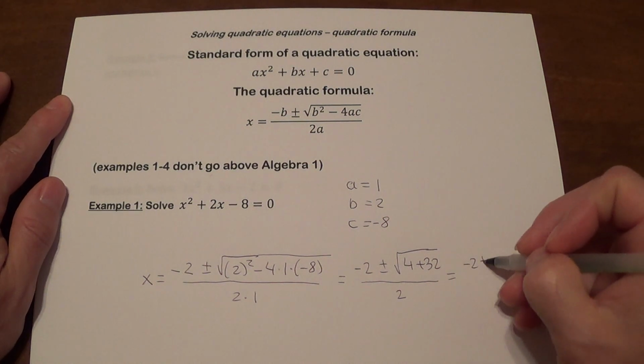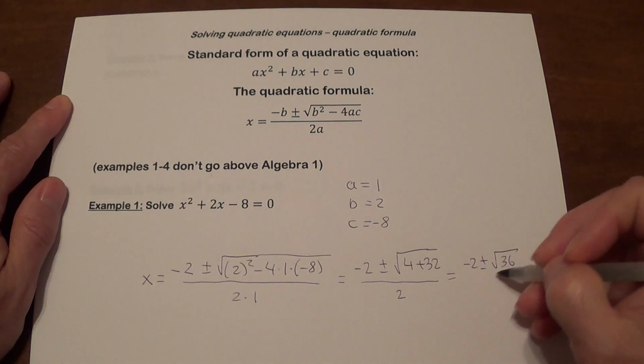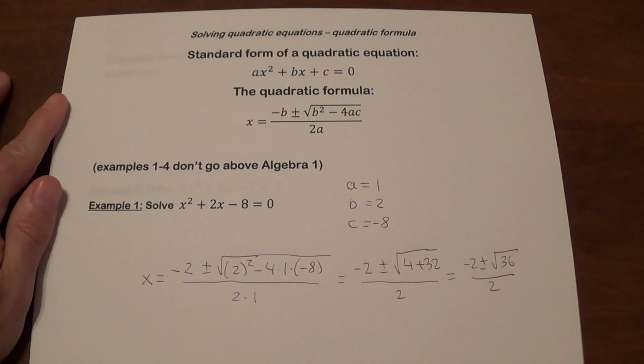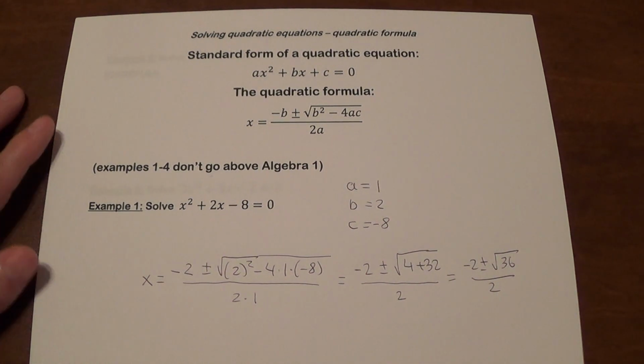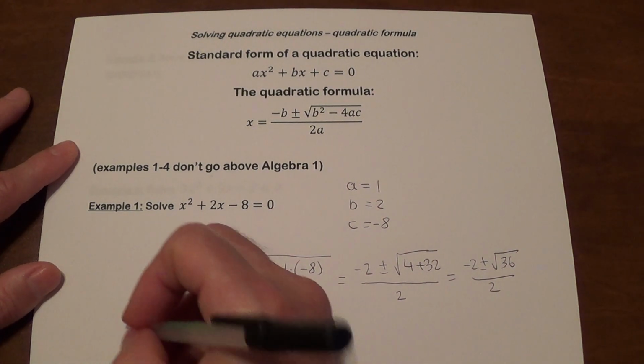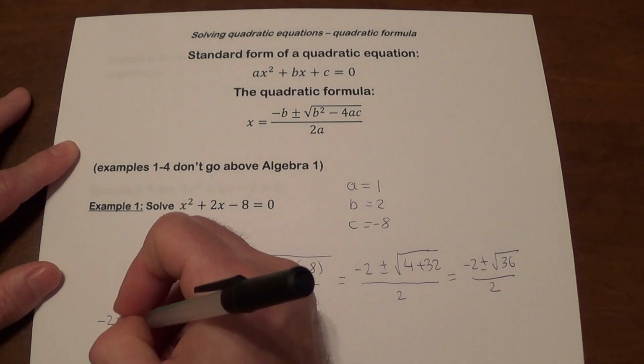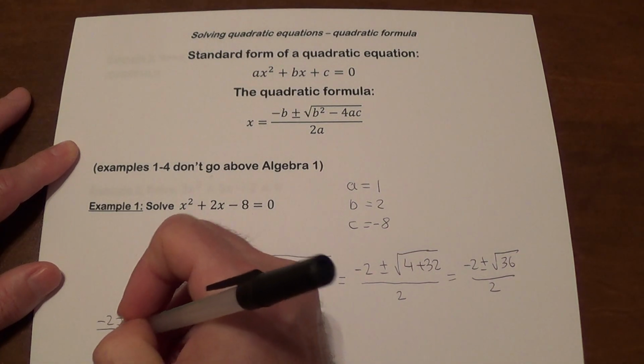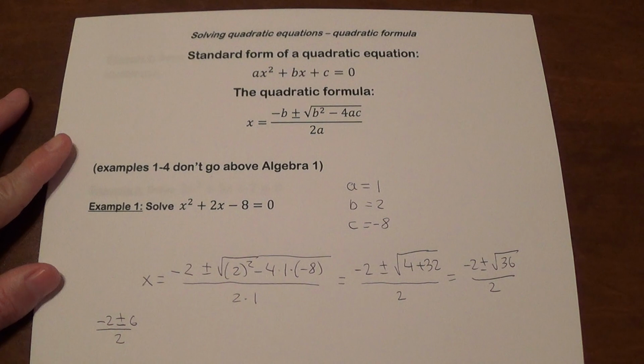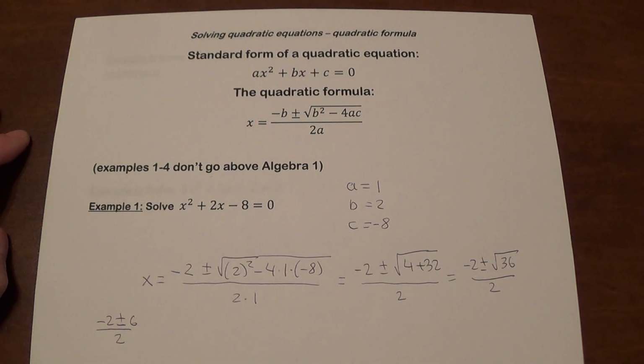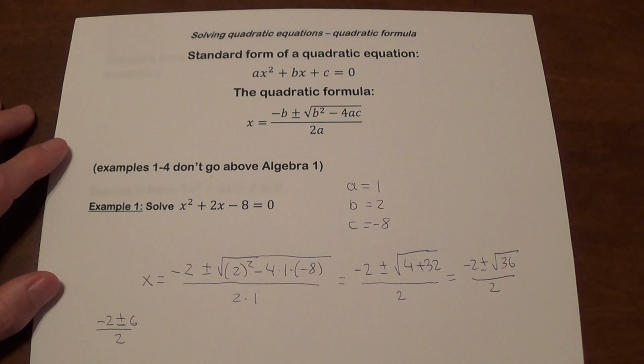So negative 2 plus or minus the square root of 36. Well, we lucked out. This is a perfect square, which is nice. So we are going to get negative 2 plus or minus 6 divided by 2. As you hopefully remember, when you solve quadratic equations, you expect two solutions most of the time. So where do you get 2?